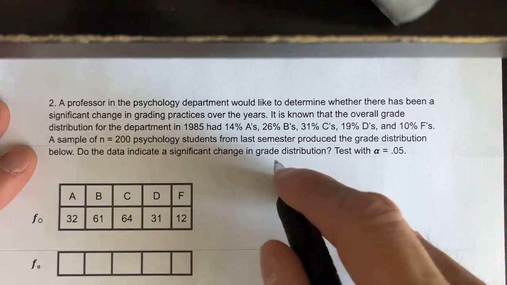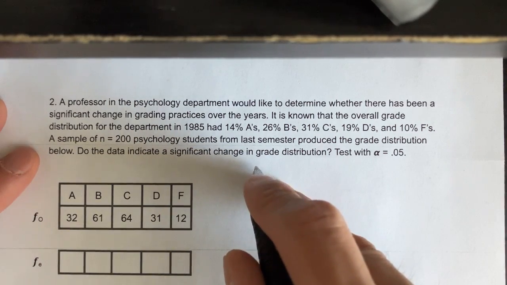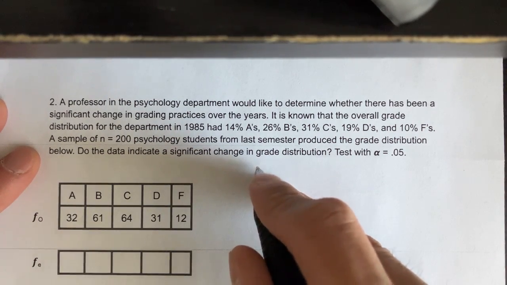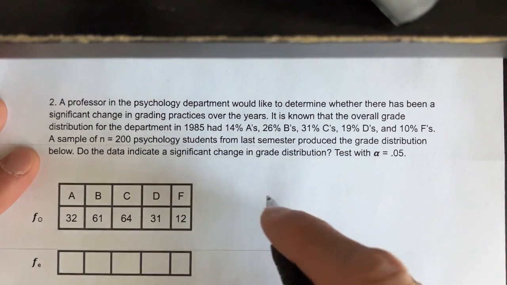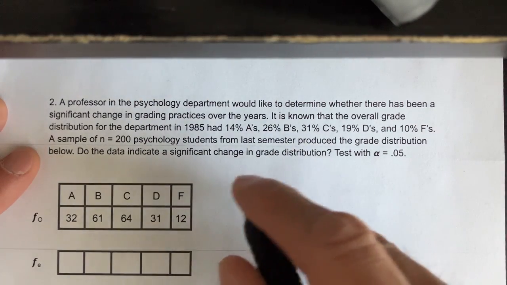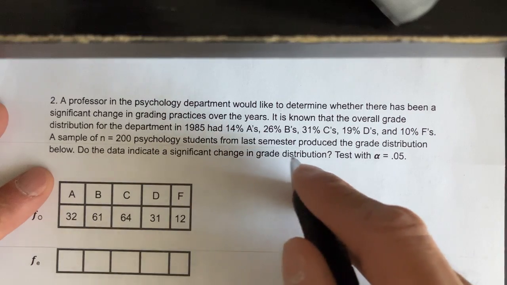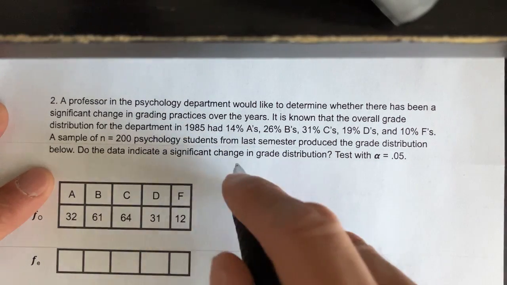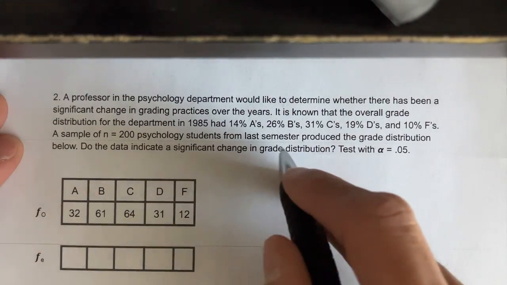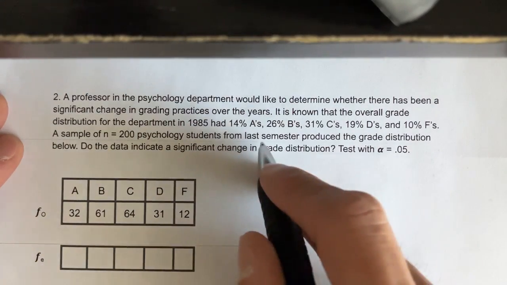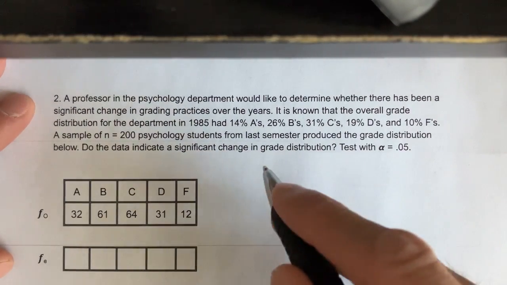So we can already see that there's a difference between this one and the last one. The last one was one of those no preference type of null hypothesis. This is one of those no difference from a known population type of hypothesis. So they already told you what a distribution was in a previous year. So we're going to compare what we got, our observed samples, and then see whether they are significantly different from those proportions here. So let's go ahead and get started.